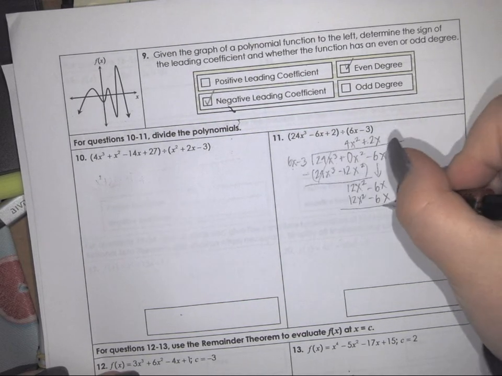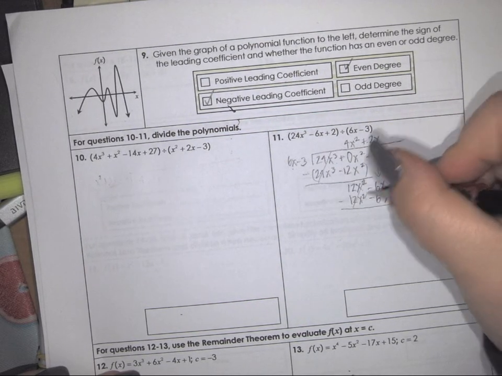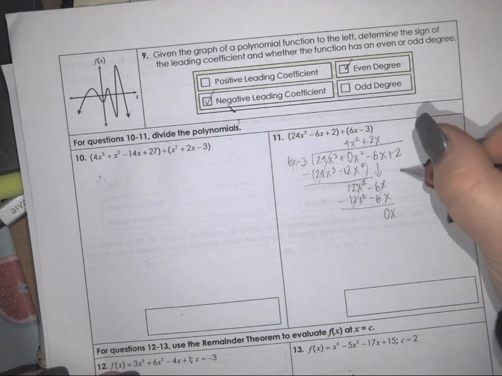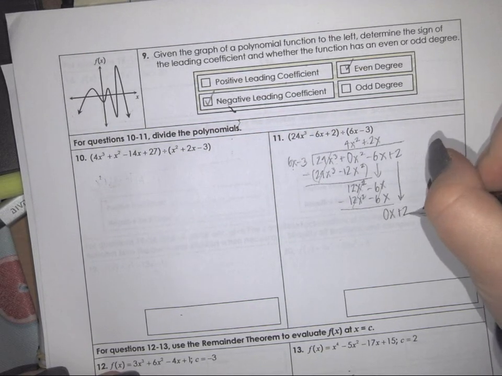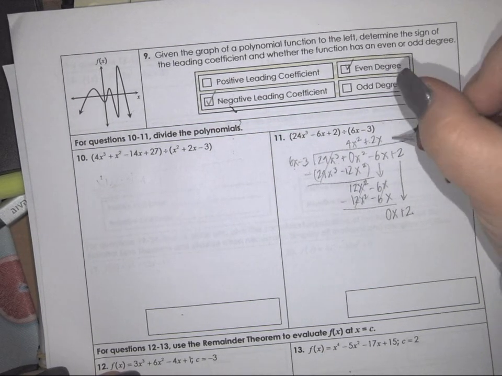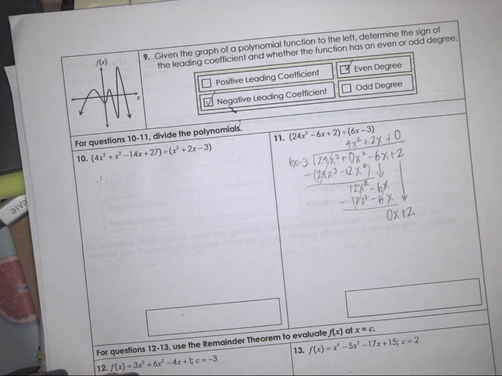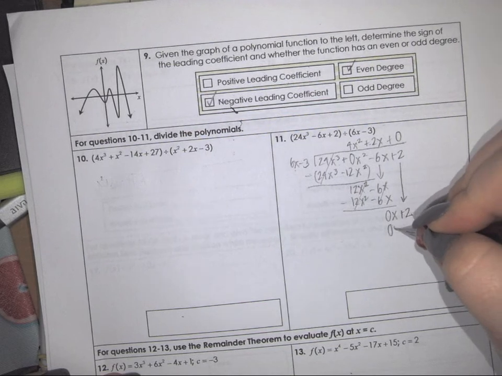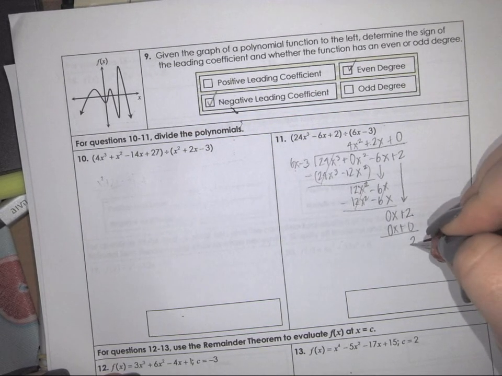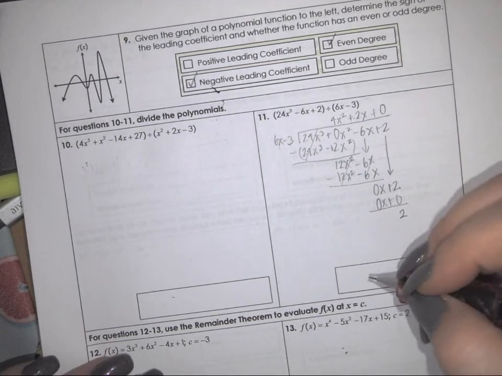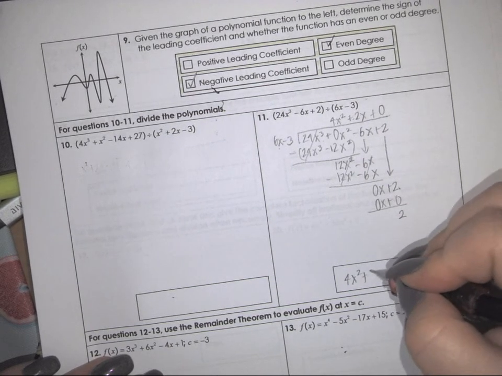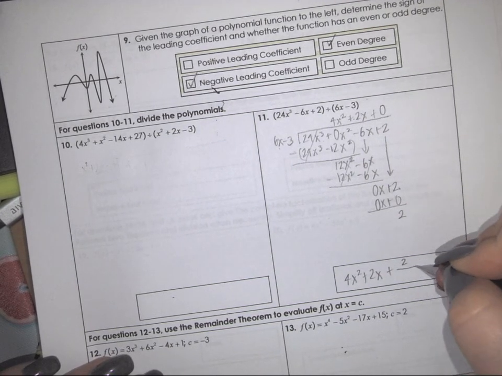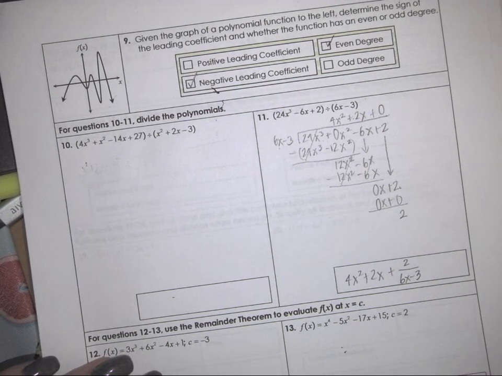And then you subtract them, and they both go away. And then you bring down the 2. So you have a remainder of 2. So the answer is 4x squared plus 2x with your remainder over what you were dividing by.